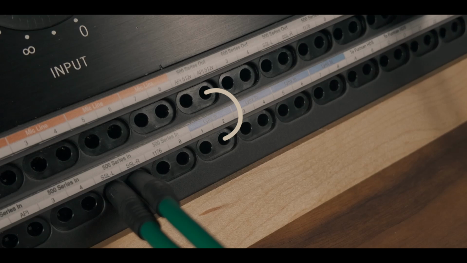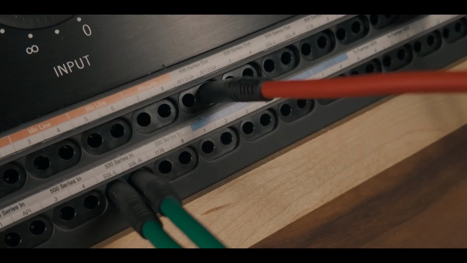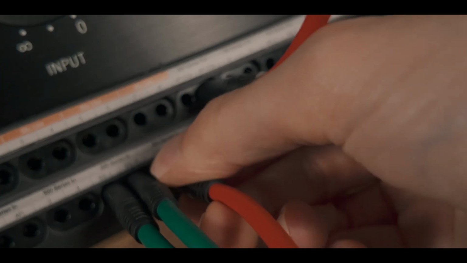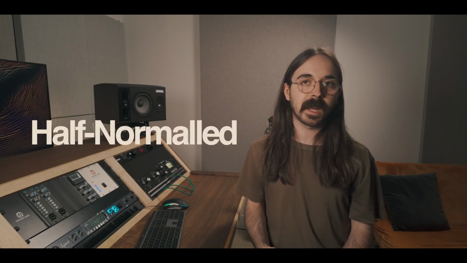error to occur. In a fully normaled system, if we insert a patch cable into the output, it breaks that internal connection to the input below it, meaning that normal is no longer happening and we are now routing that output signal wherever we choose to input it using our patch cable. We can also get creative with our patch bay and use it to duplicate our signal.